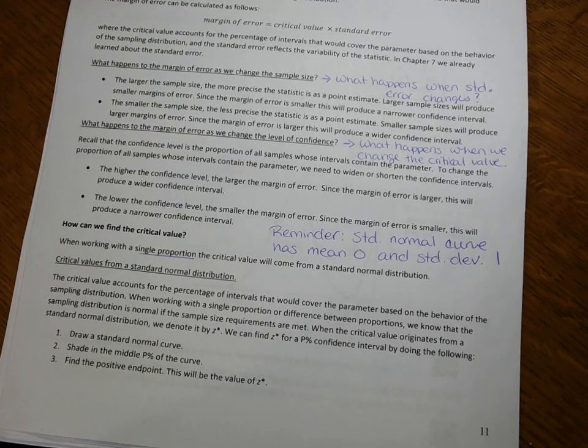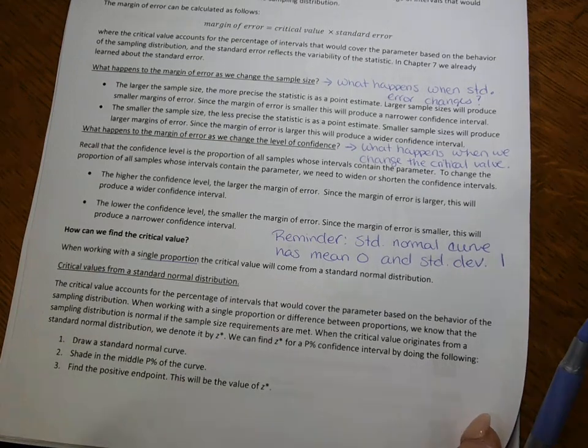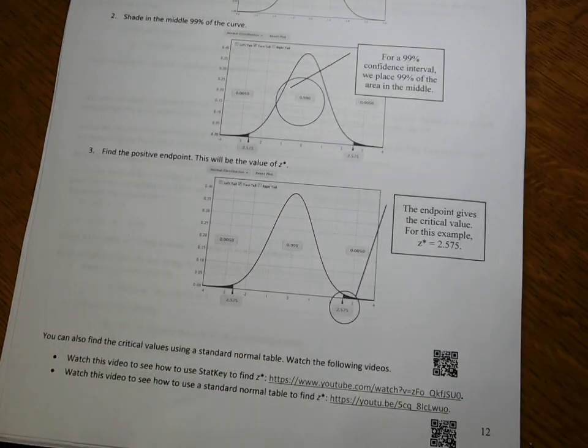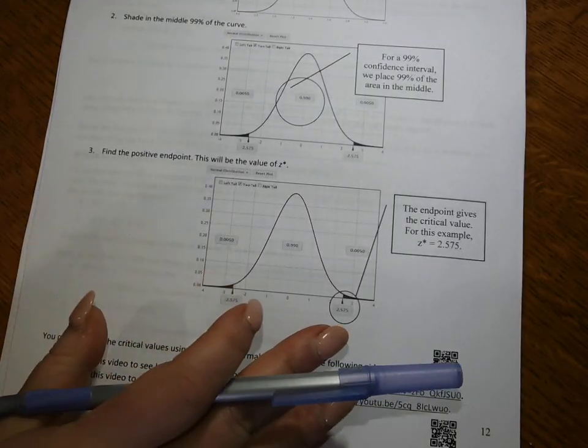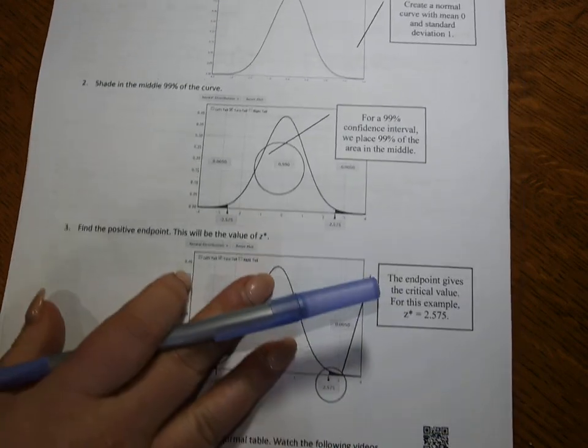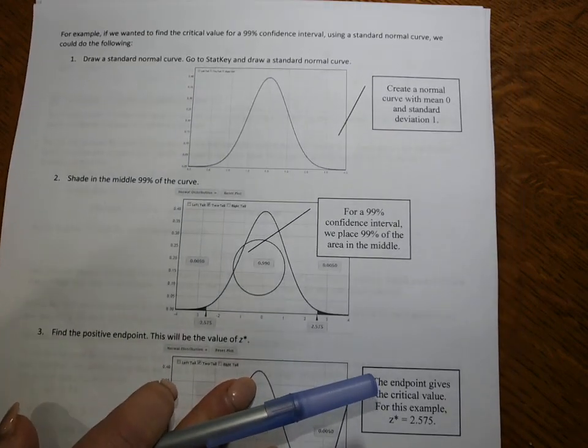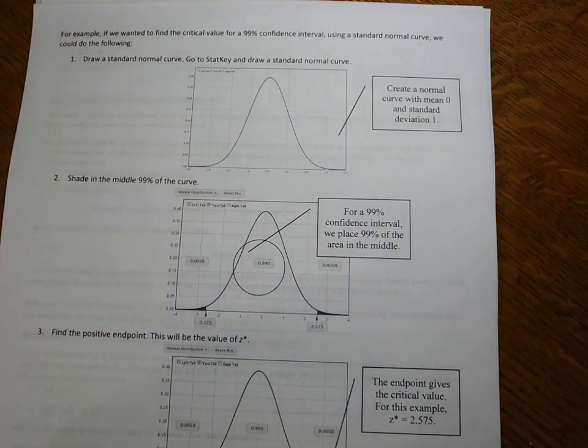And we can find Z star for a p% confidence interval by doing the following. We start by drawing a standard normal curve. We shade in the middle p% of the curve, and we find the positive endpoint. That positive endpoint will be the value of Z star. So previously, you saw how to do problems like this, not necessarily in terms of Z star, but shading the area under a normal curve using both StatKey and your standard normal table. So here we'll look at an example of what this would look like in StatKey.